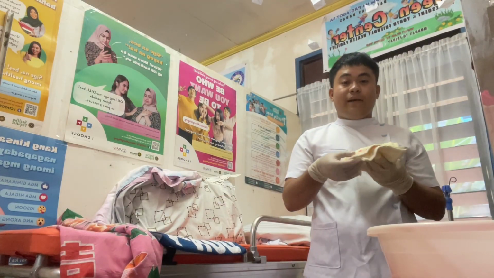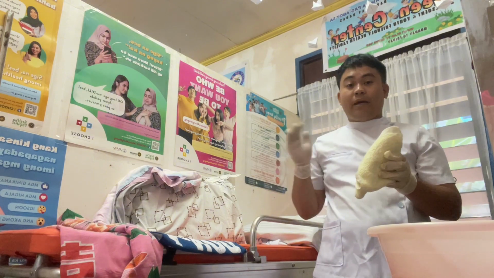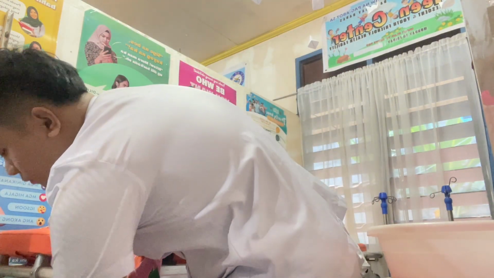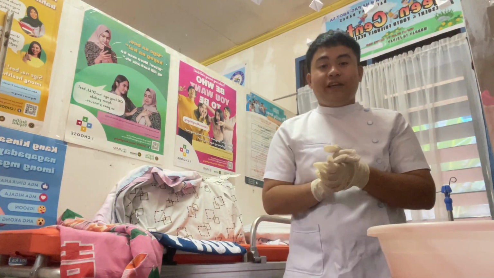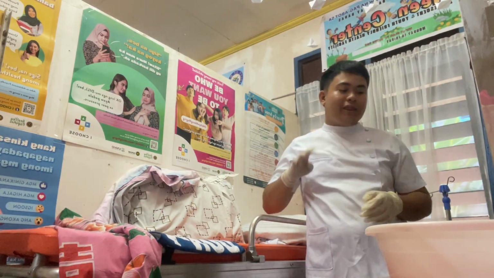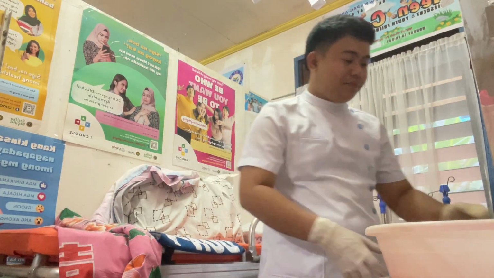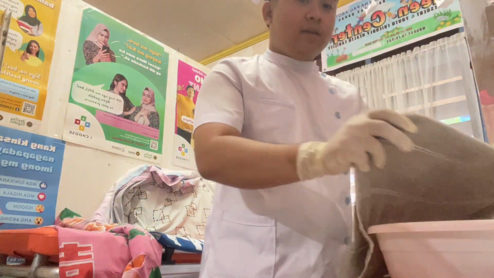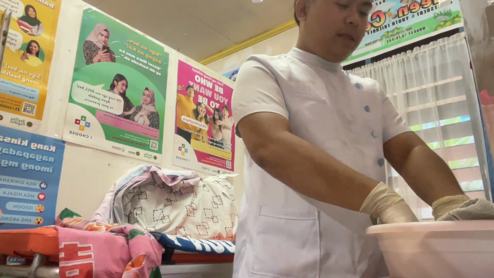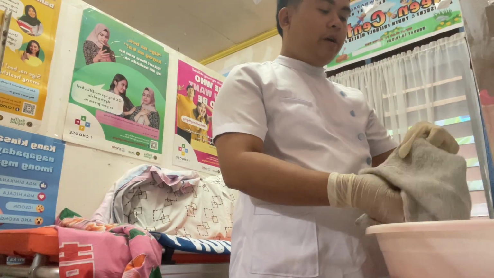And then after that, we have to fold it again, and then we have to place it with a paper lining under the bed. And then after that, this time, we have to wet the fourth washcloth, but again, at this time, it should have no soap. It should be water only. So, wet the fourth washcloth, and then fold it into 4 parts.